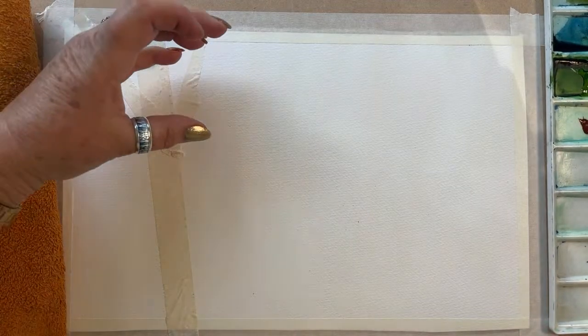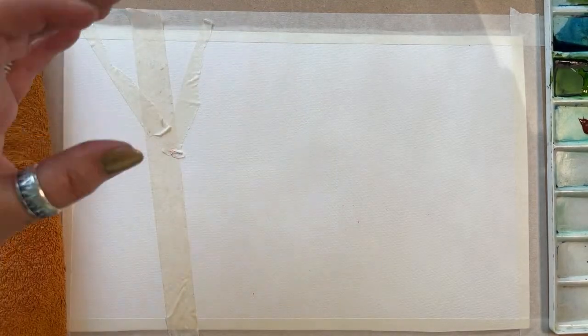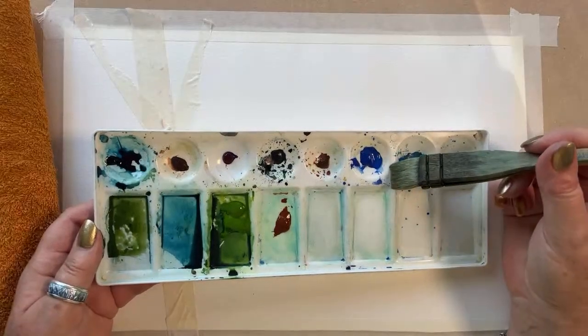I want to start at the top of my page. I'm going to paint the tree canopy first. And the colours I want to use here today, I've got, this is cobalt blue.